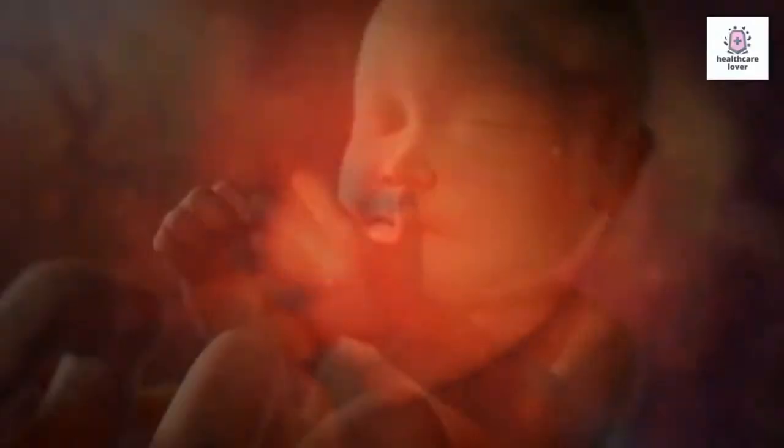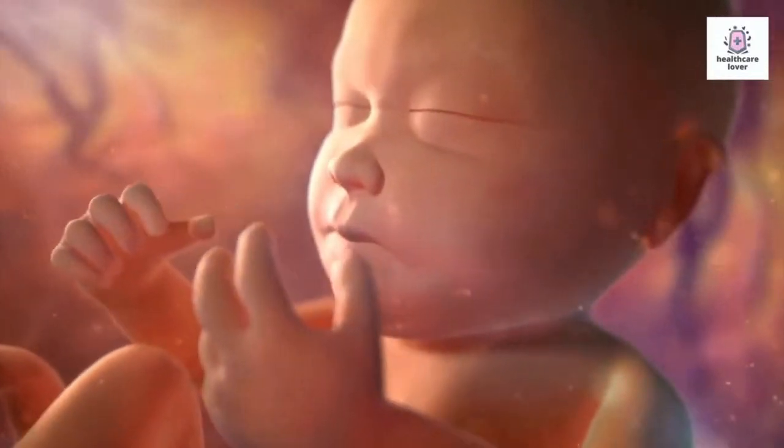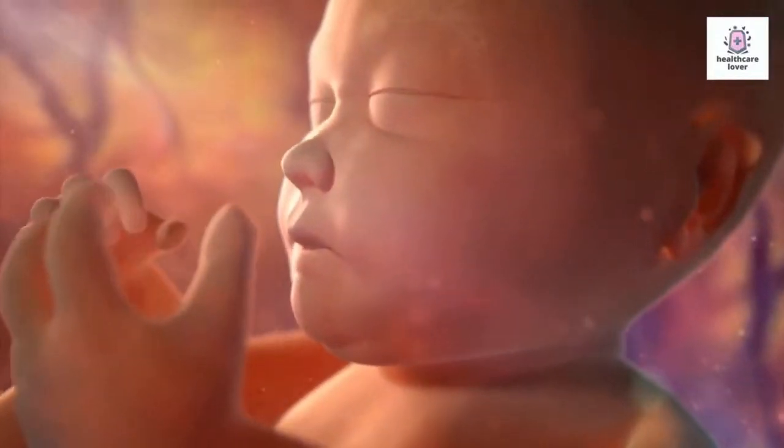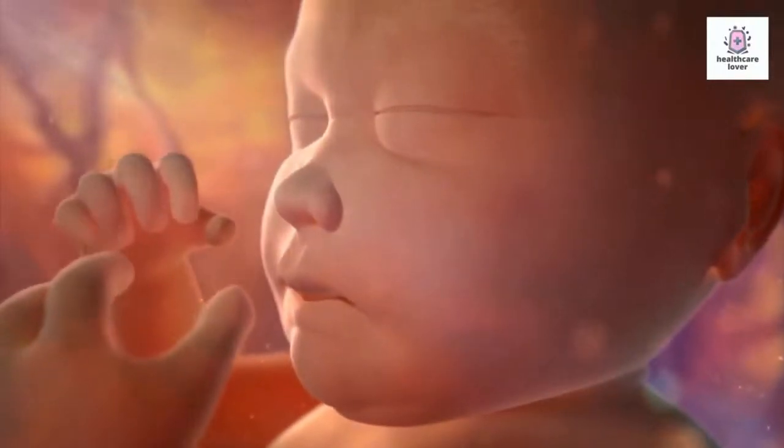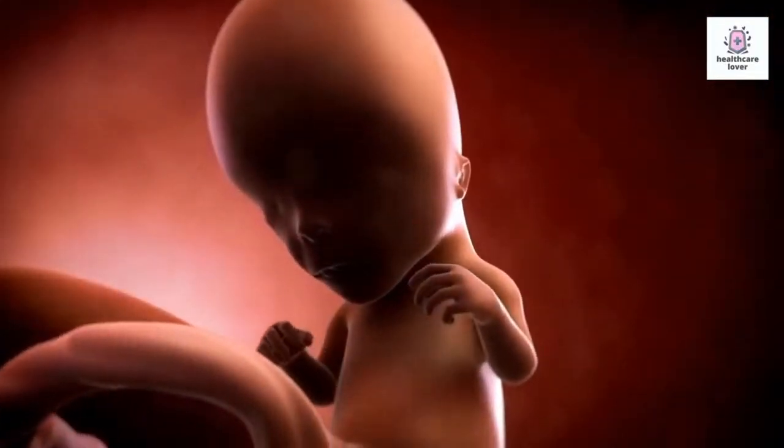Inside your tummy, you might feel bubbling, fluttering, rolling. You might find that your baby moves more after meals, when you listen to loud music, when you rub your tummy and talk to your baby, when you are relaxing.